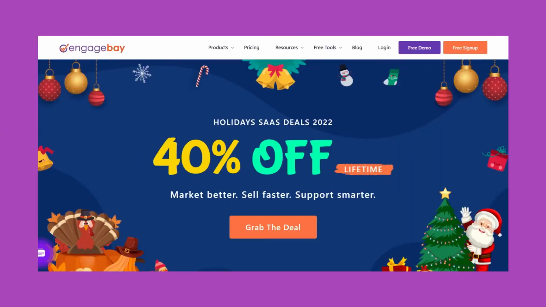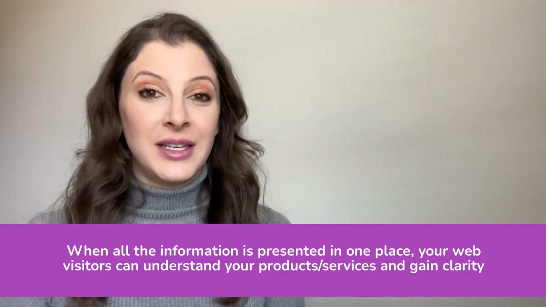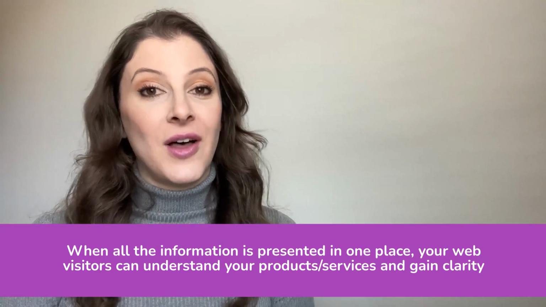Now, these days, some brands are getting creative and they're actually combining the two so that the landing page and the sales page are the same thing. At EngageBay, we've tried this ourselves. Sometimes this approach ends up being too much and it hurts the user experience, but if you do it properly, it can actually make the experience a lot more seamless and efficient for the user because everything they could possibly need is all on one page.